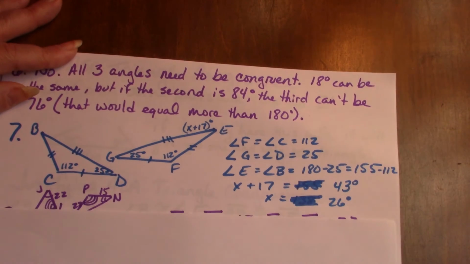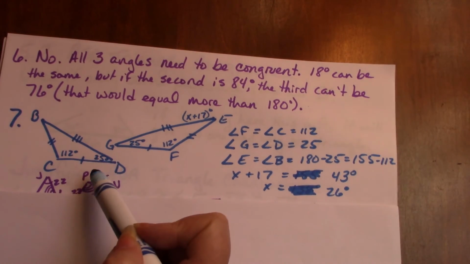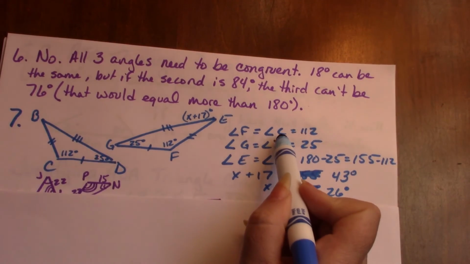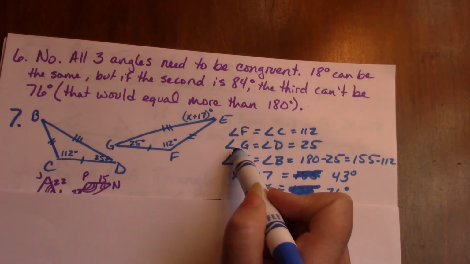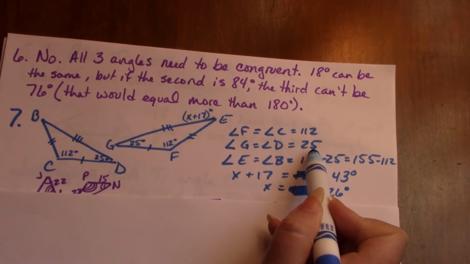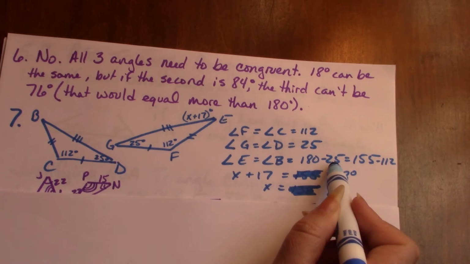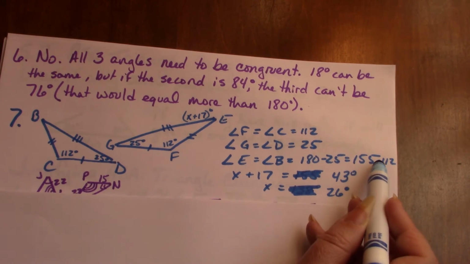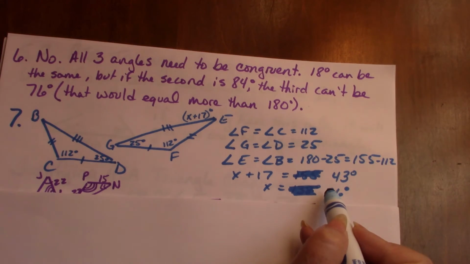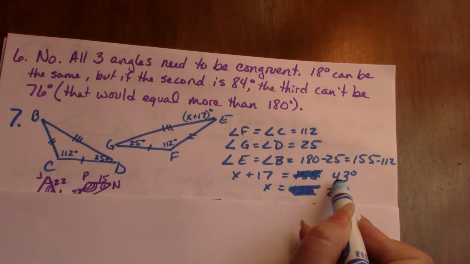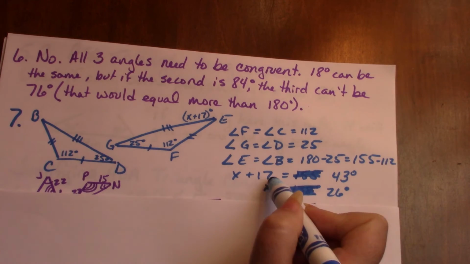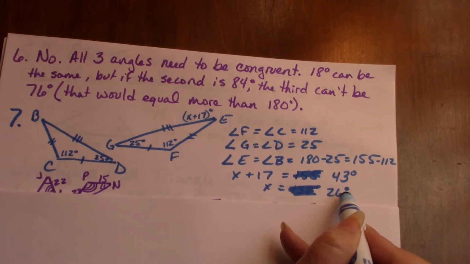With number 7, angle F equals angle C, which equals 112. Angle G equals angle D, which equals 25. Angle E equals angle B, which is 180 minus 25 minus 112, which is 43. X plus 17 equals 43, so x equals 26.